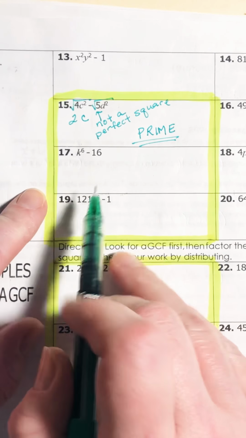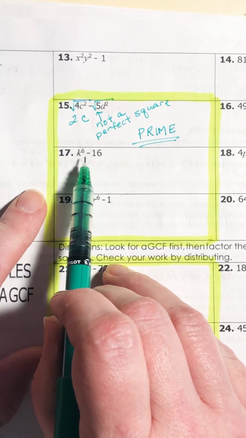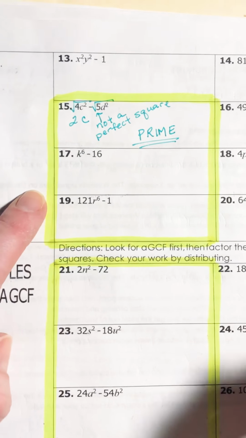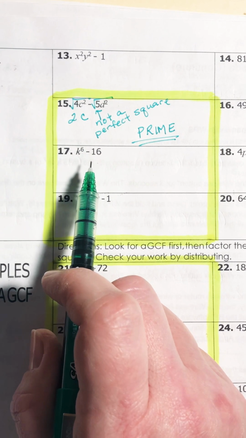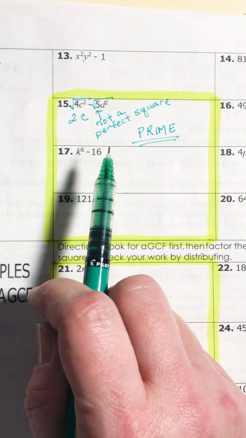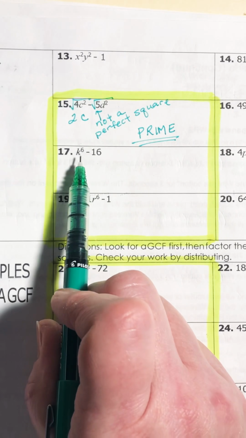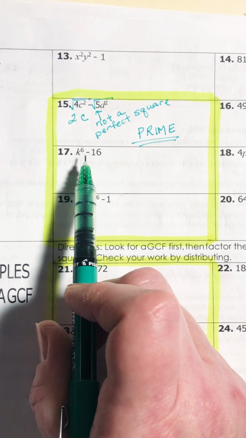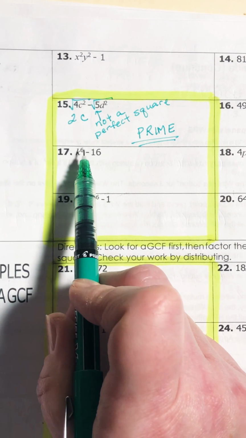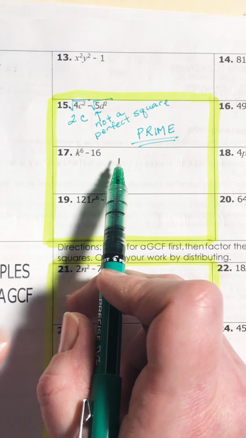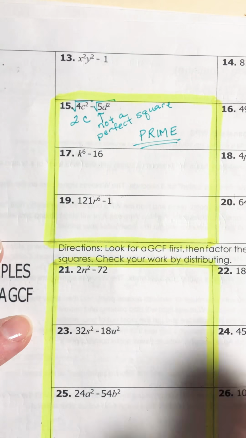Okay, and then I want to look at 17 and 19 as well, because what you'll notice here is that the exponents are different. So far up to this point, any variable that we had had an exponent of 2, which made it easy. But sometimes the exponents are not 2. They still are perfect squares if the exponents are even, okay? So let me show you what I mean by that.